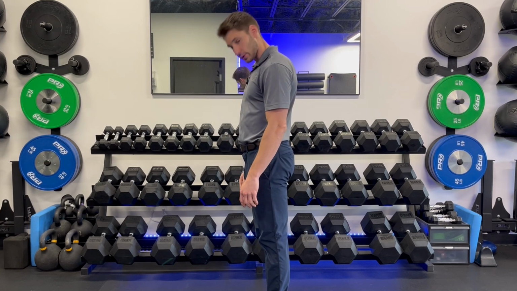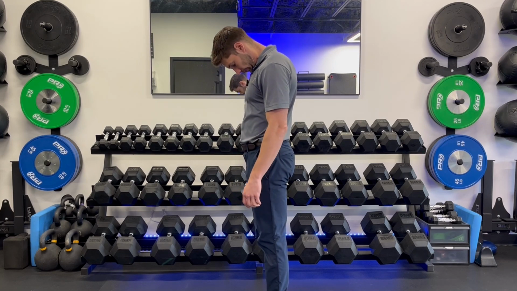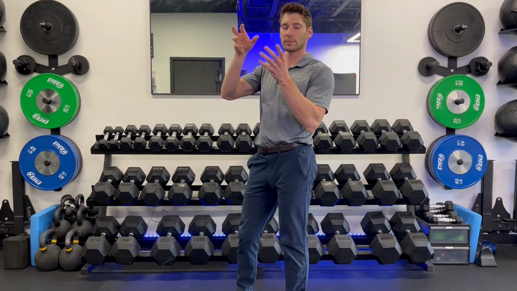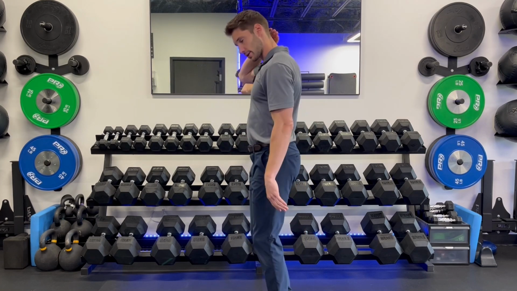So I want to know, can you tuck your chin to your chest without cheating by opening your mouth? What we should see here is that you can get your chin to your chest, and you can do it with a relatively uniform spinal curve. There's usually some flat spots here at the neck.